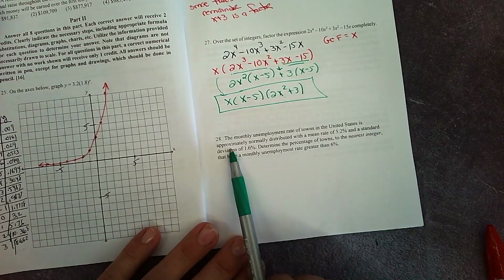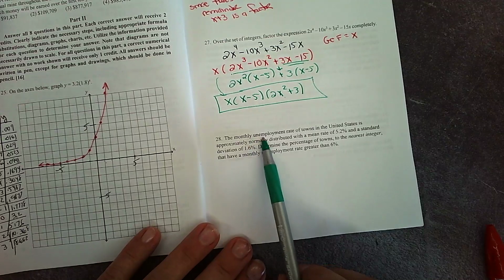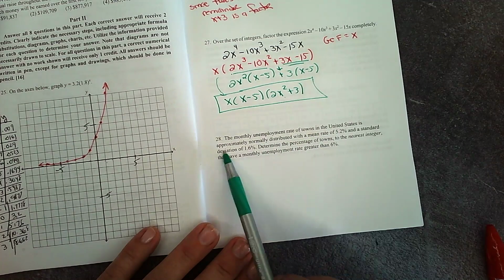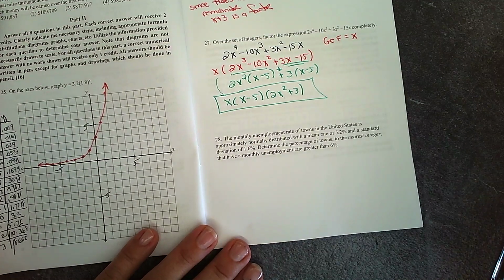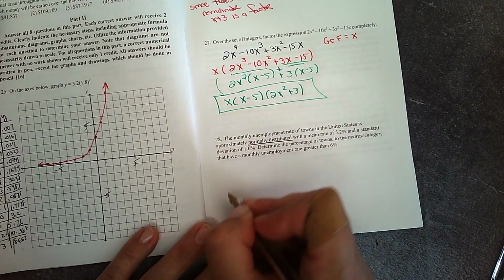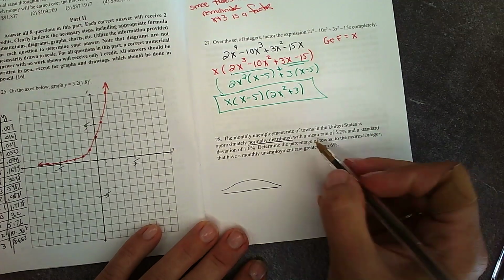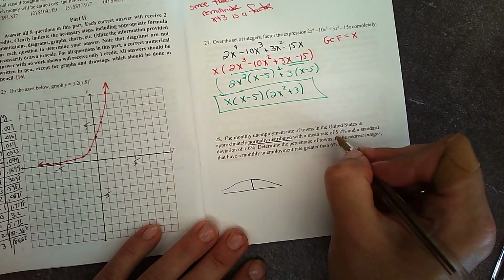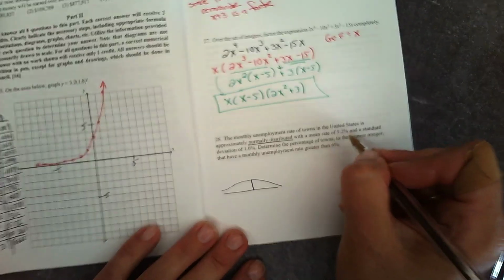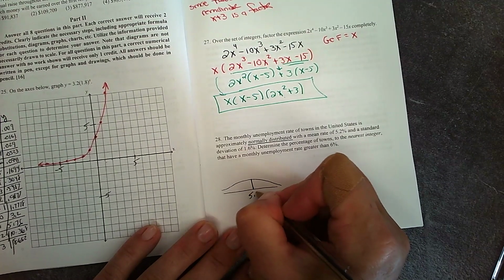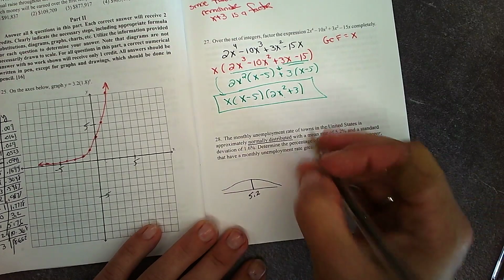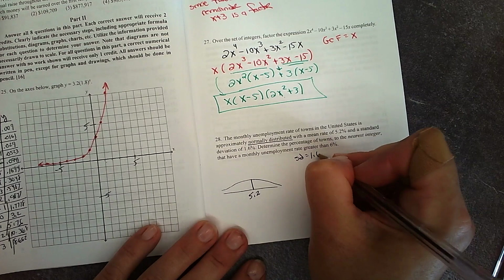All right. 28. The monthly unemployment rate of towns in the United States is normally distributed. And we know we love this. This is where you draw them out. That counts as your work. Okay? The mean, 5.2%, right? And the standard deviation is 1.6. I'm going to write that down.